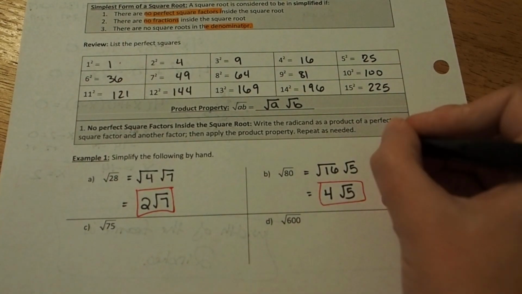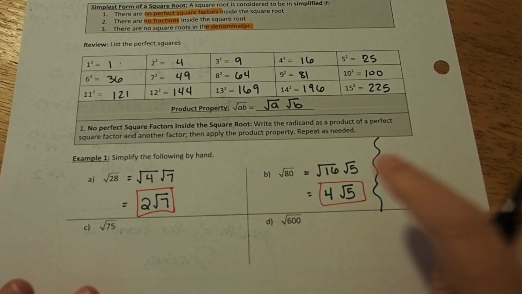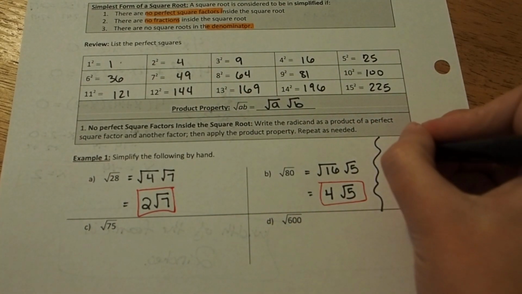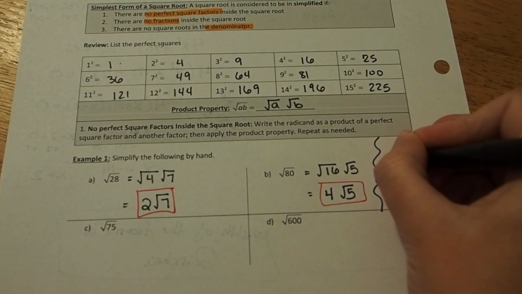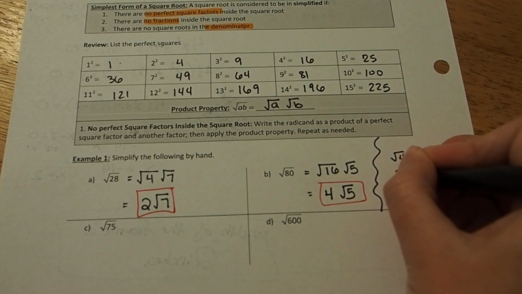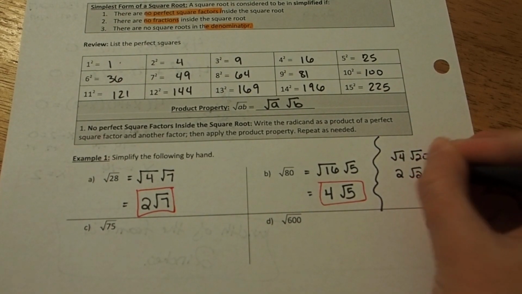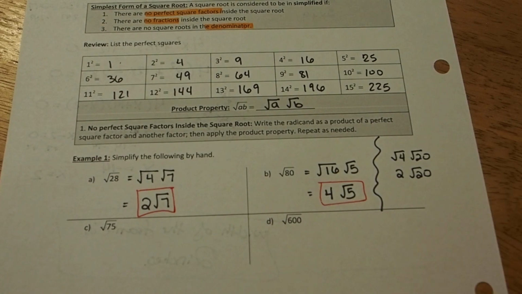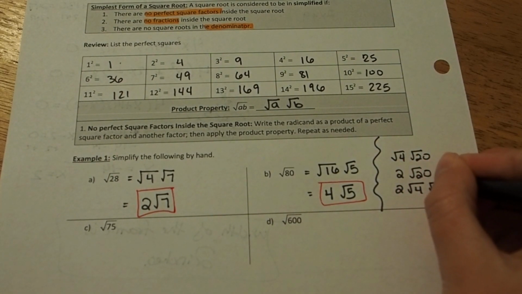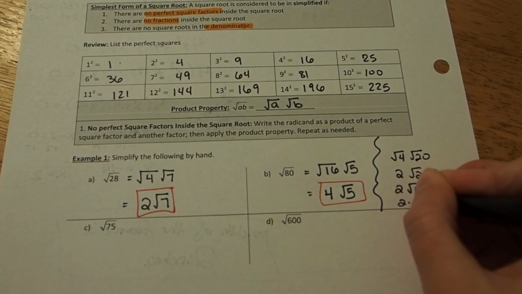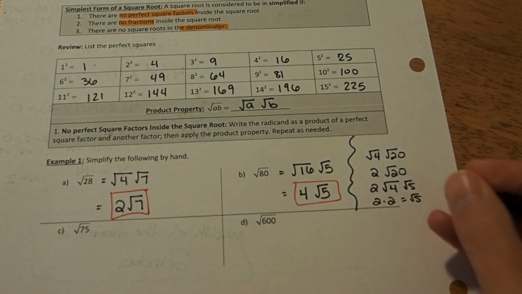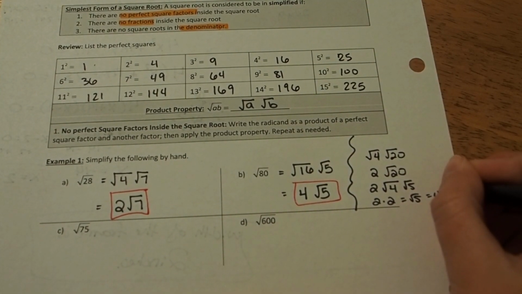I just want to make a note about 80, because perhaps you hadn't thought of 16 first, but had thought of 4, since 4 also goes into 80. If you had instead broken 80 into square root of 4 times square root of 20, that would have given you 2 times the square root of 20, but that wouldn't have been finished because 20 can be broken down. That would have given you the square root of 4 times the square root of 5. So you would have had 2 times 2 square root of 5, and you would get as your final answer, again, 4 square root of 5.